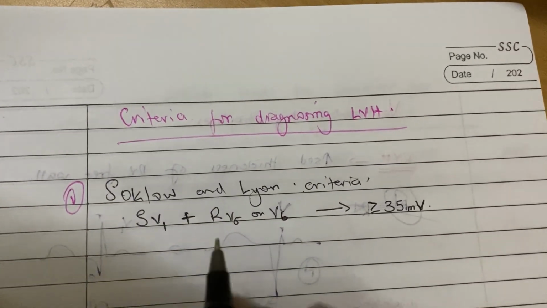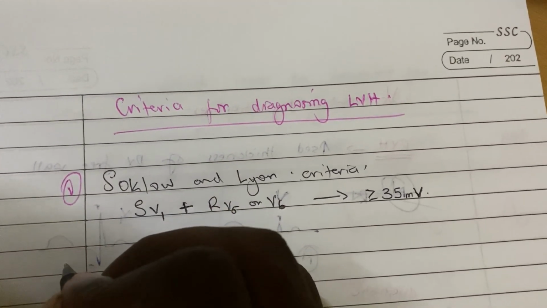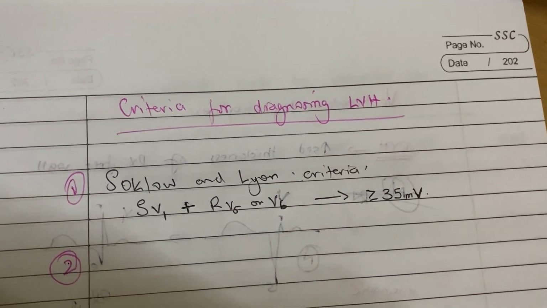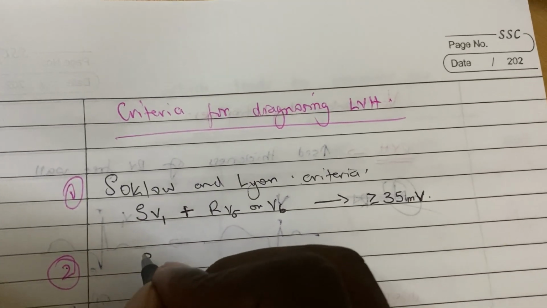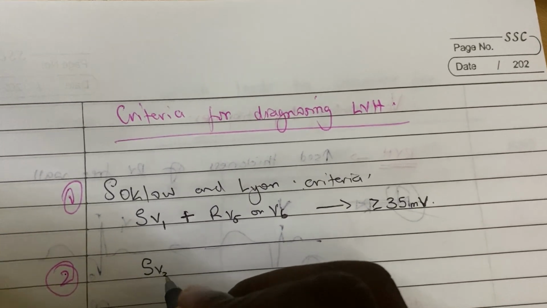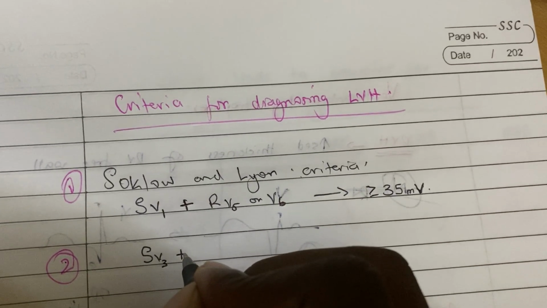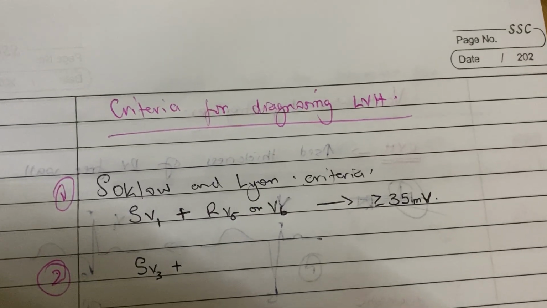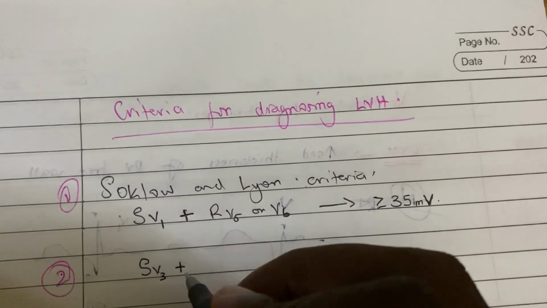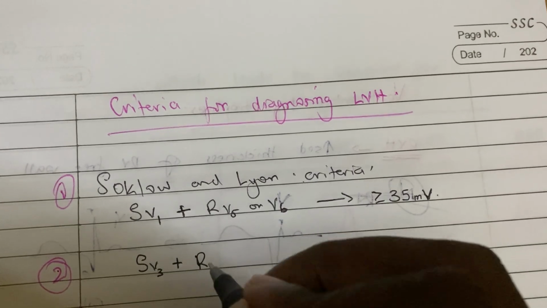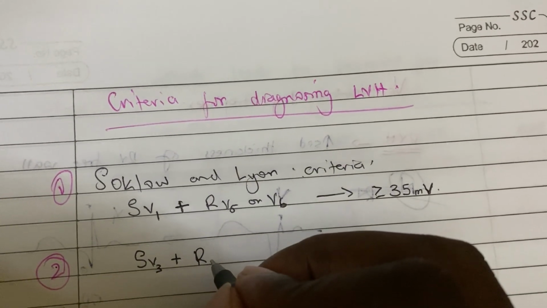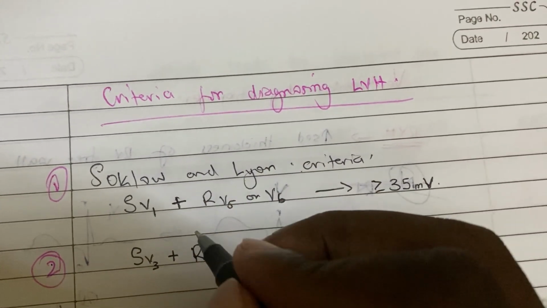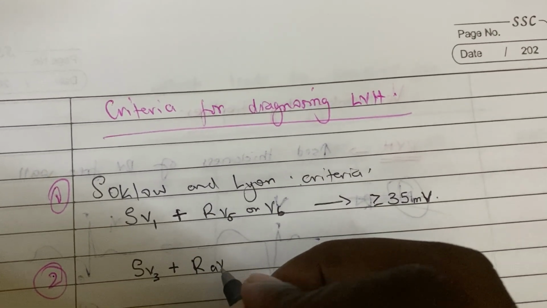Second one, this is also common. Criteria 2: you add the S wave in V3 plus the R wave in aVL.